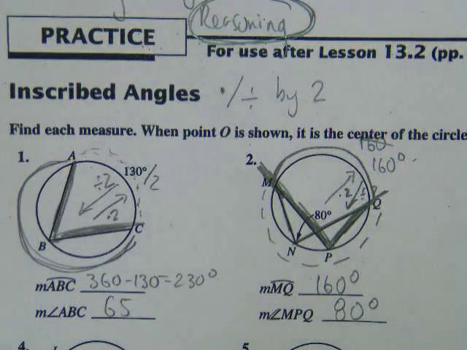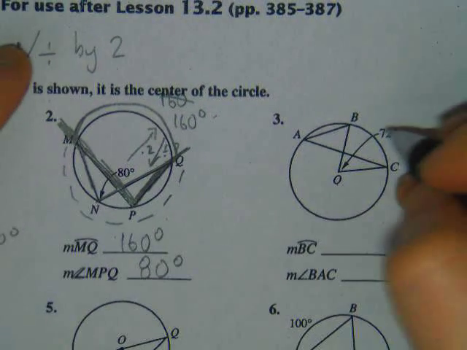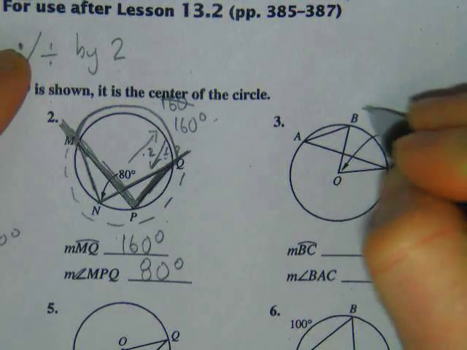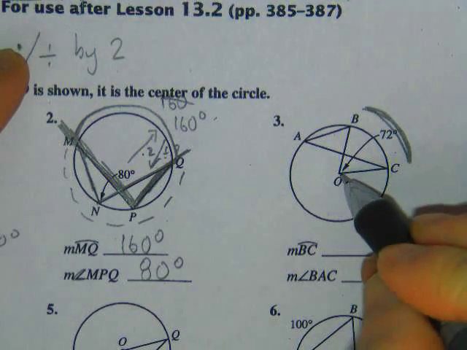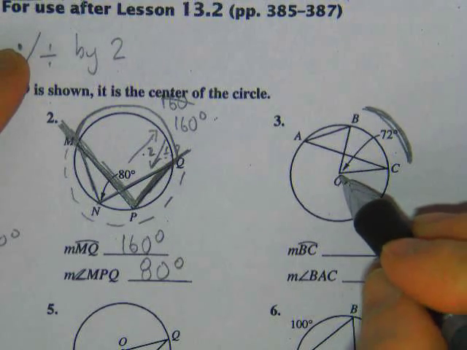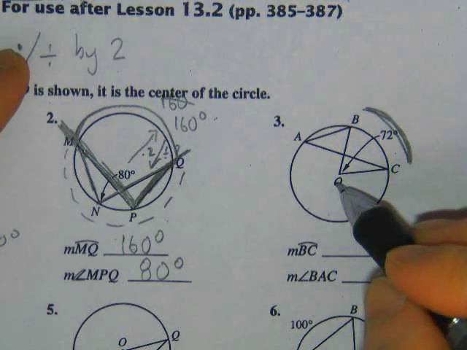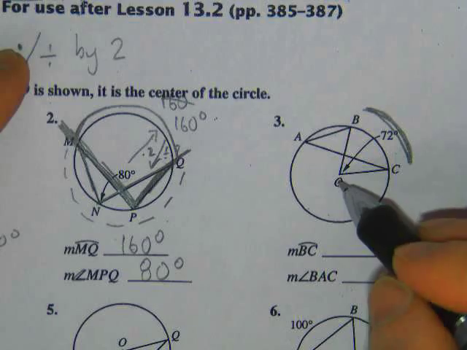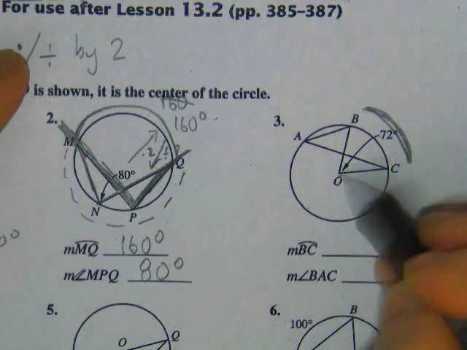Okay. Let's continue to practice, continue to refine, continue to grow and to learn. BC is this arc right here. So if this angle is 72, this is a tricky one, because this angle is not on the circle. It's in the middle. And we did this today, which, I'm recording this on Tuesday, so the day before we took the PSAT. So the central angle is just going to be the same. So the middle angle is 72, then the arc is 72.